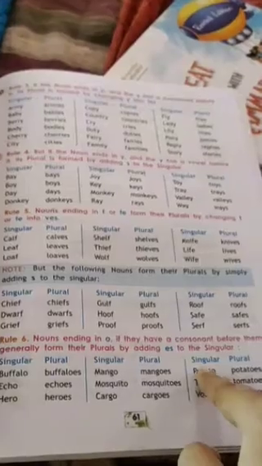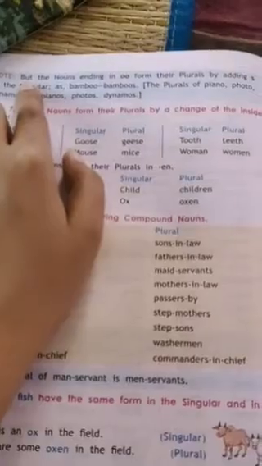Understood? See this. Buffalo, buffaloes. Echo, echoes. Hero, heroes. Mango, mangoes. Mosquito, mosquitoes. Cargo, cargos. Potato, potatoes. Tomato, tomatoes. Volcano, volcanoes. Understood? This much is clear. Now we'll move to the next part. But there's a note at the end.